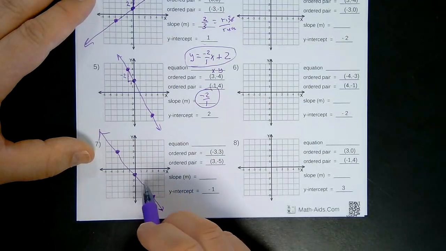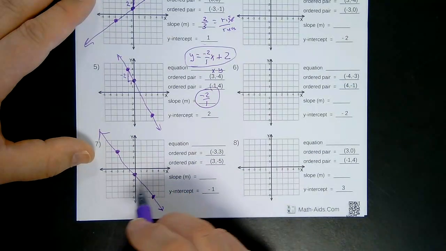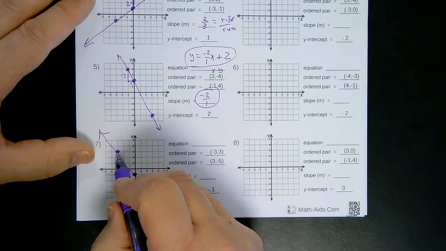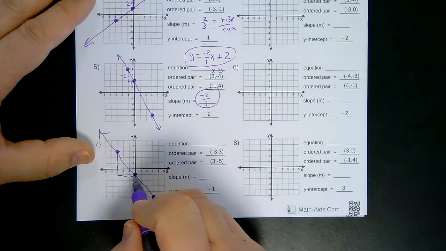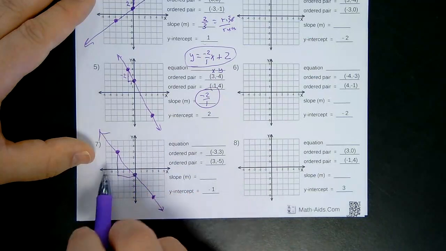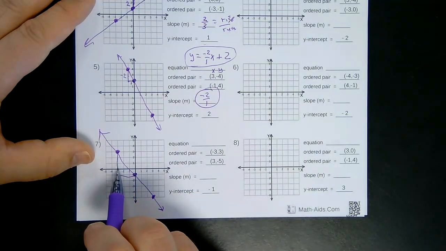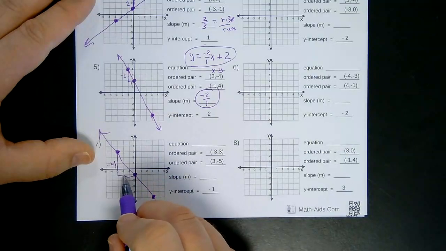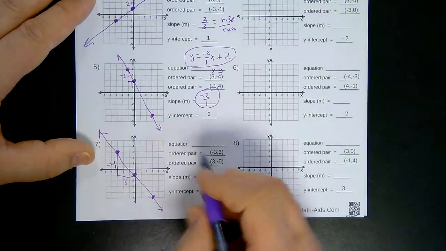Now let's figure out the slope. Again, it doesn't matter which 2 out of the 3 points I pick for slope. I'm just going to select these 2 right here. So starting at this point, I'm going to go 1, 2, 3, 4 down, negative 4, and then go to the right 1, 2, 3.